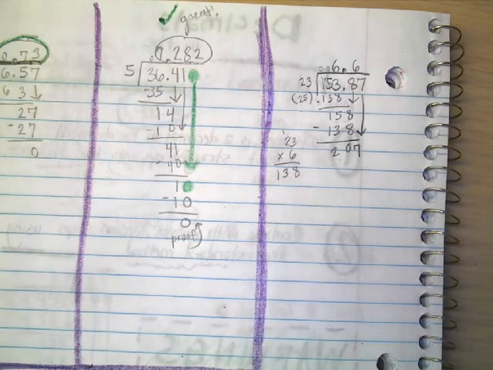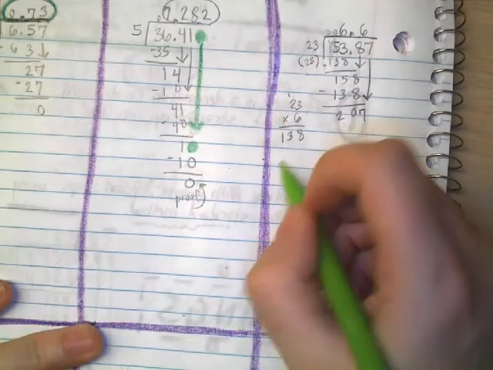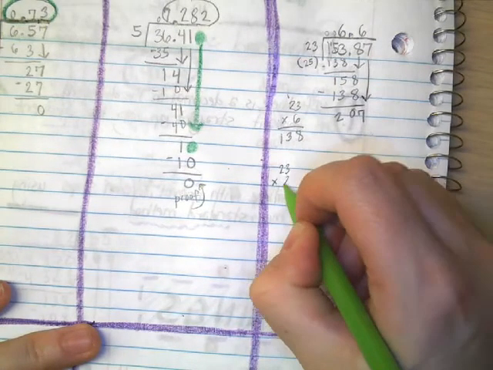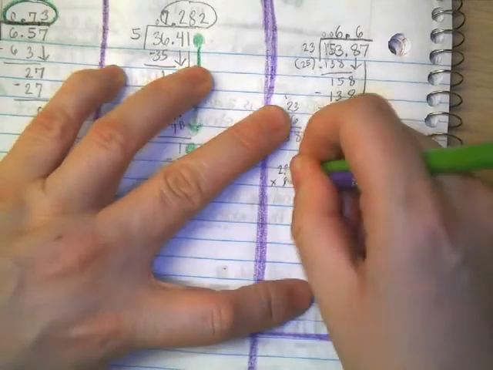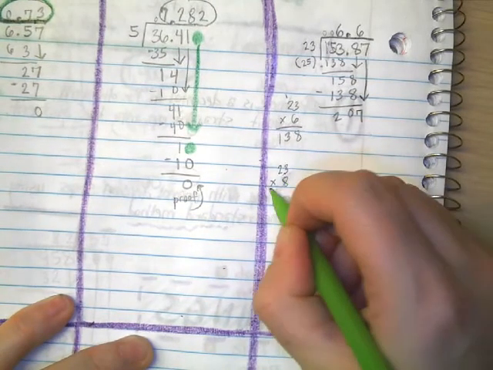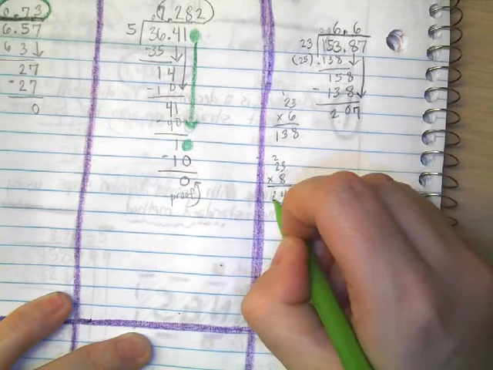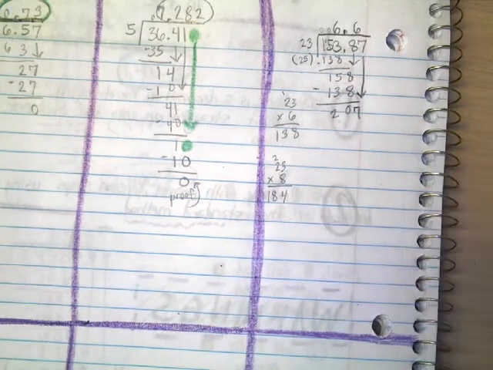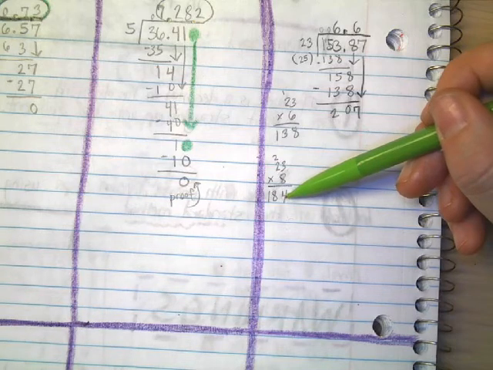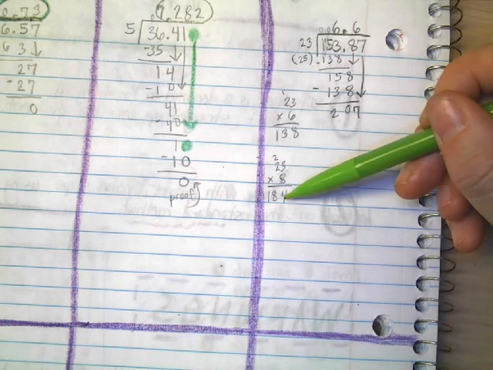We got to keep going, 207. 9 quarters would be 225. What do you think? Should we try 9 or is that going to be too high? I think we ought to try 8 or 9. Let's go for 8. Let's try the original number. 23 times 8. Do the math.